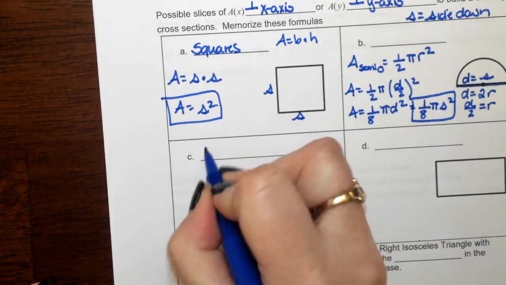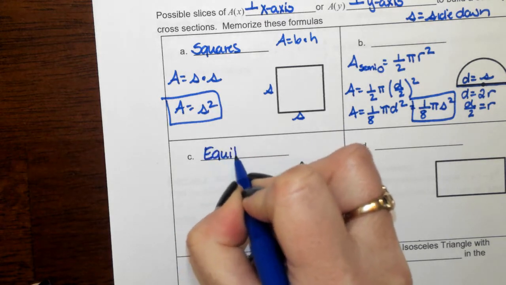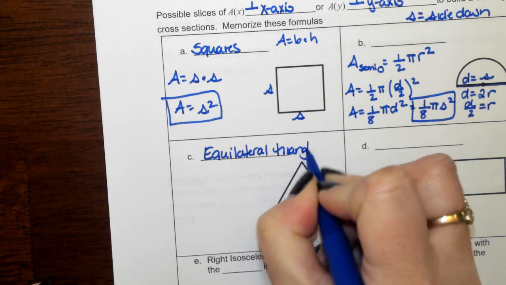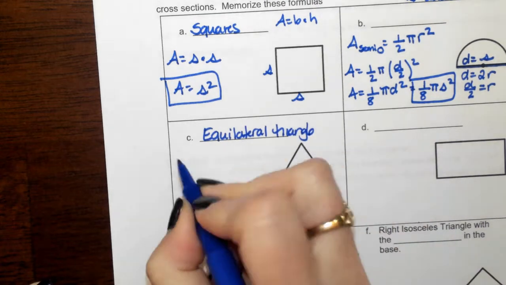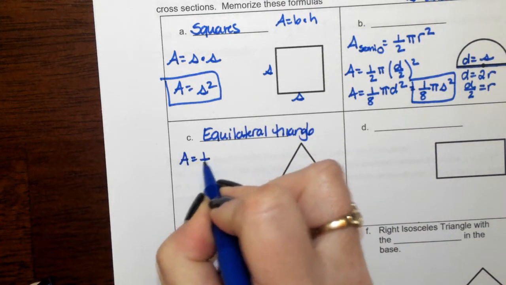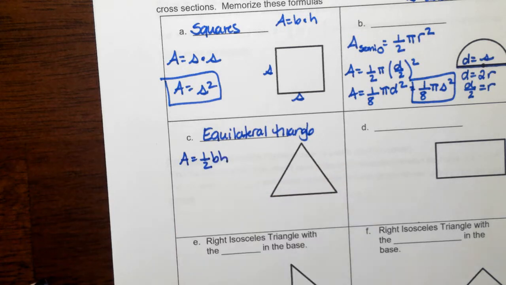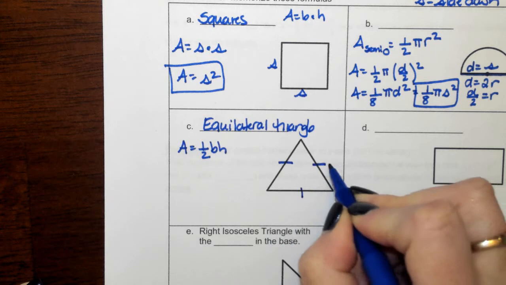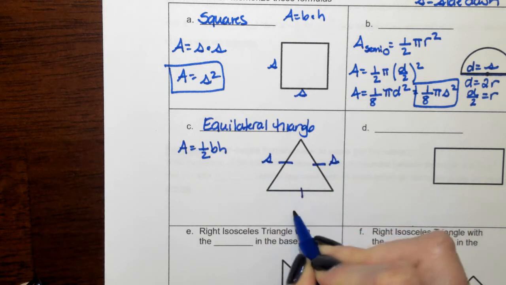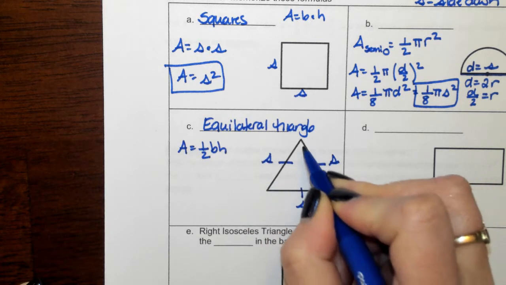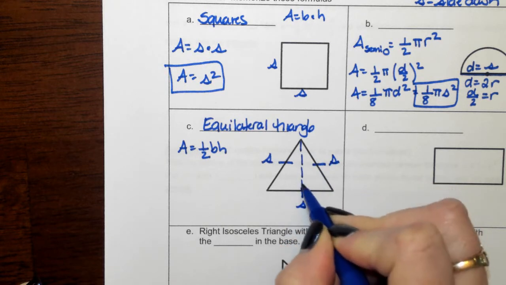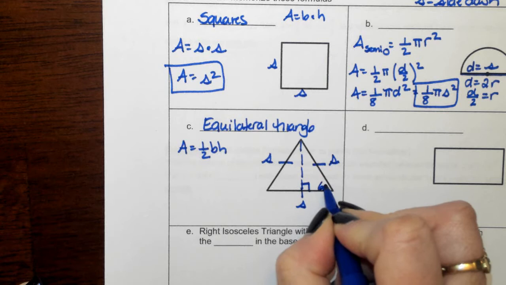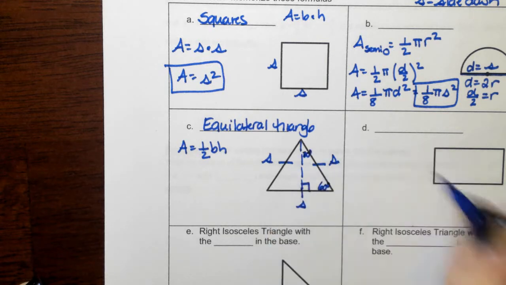We also may have an equilateral triangle. Again, I know the formula for the area of a triangle is 1/2 base times height. And in an equilateral triangle, all three sides are congruent. So using my formula again, here's my height. I know this angle is going to be 60 degrees. This would be 30 degrees.